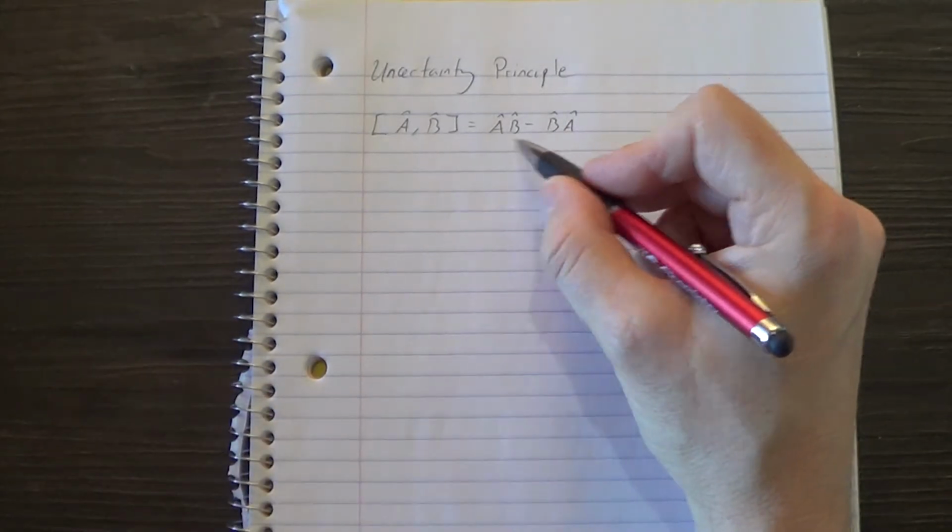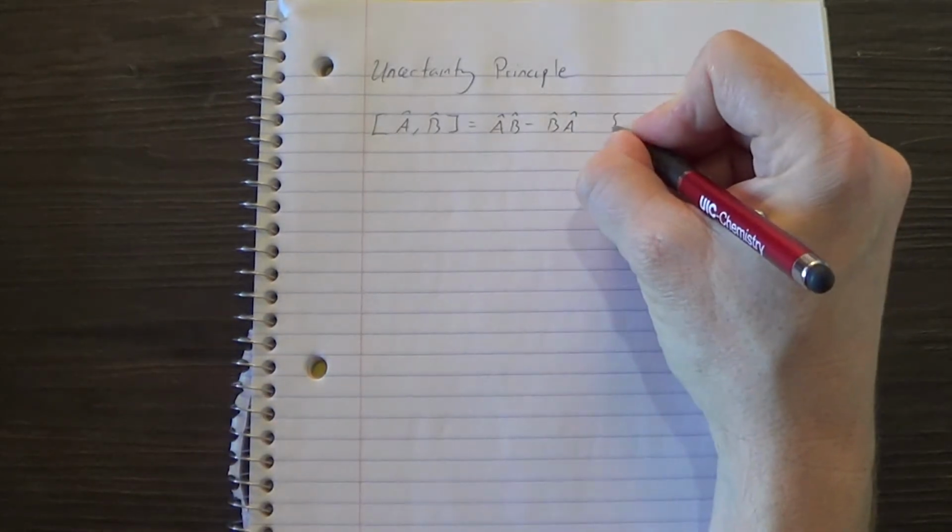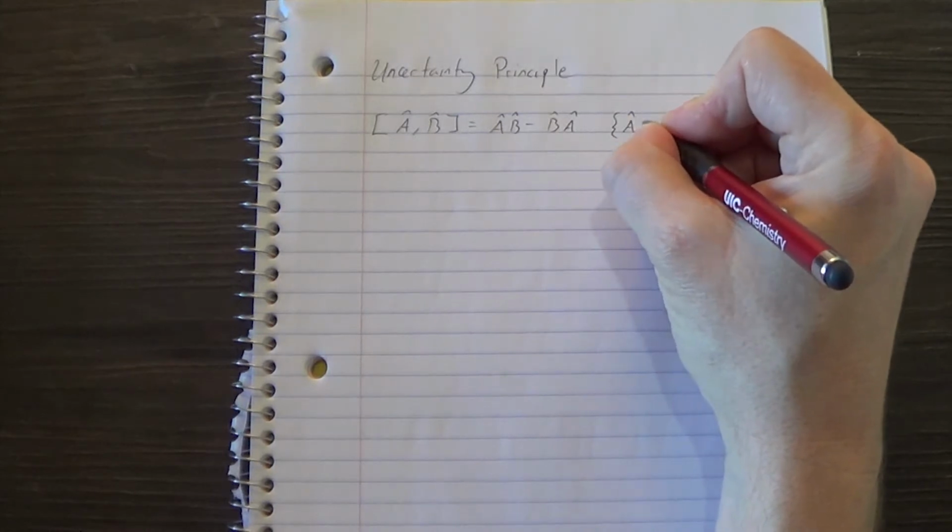Anyway, all right. So that's a commutator. Recall an anti-commutator. We've already covered this.